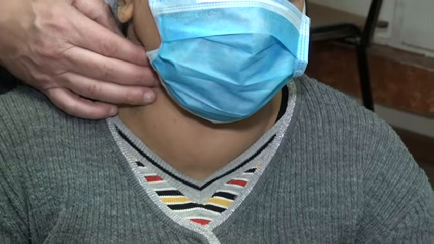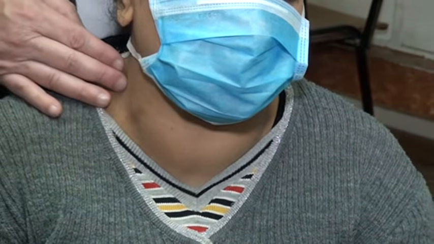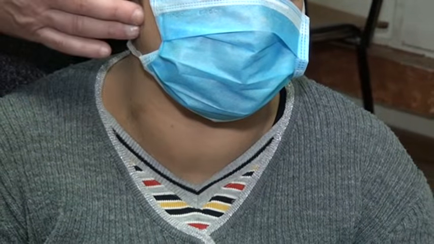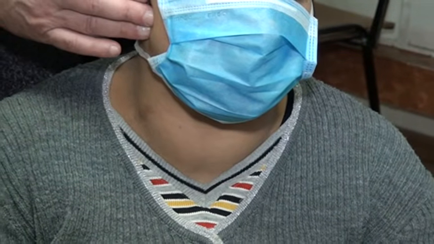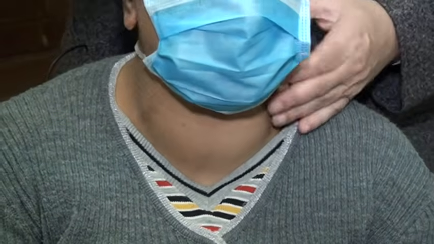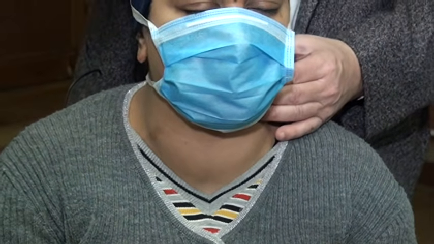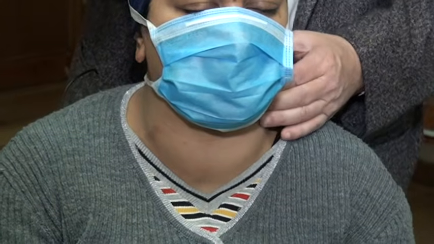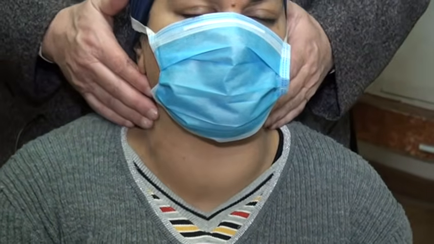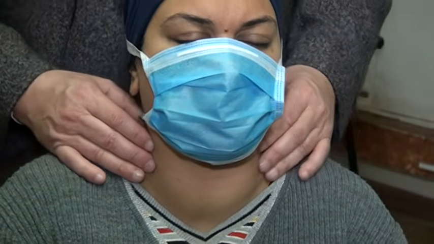If I cannot feel the pulsations here, I will try to find the pulsation posteriorly. If I cannot find the pulsations posteriorly, I will try to feel the superficial temporal artery. Repeat it on the other side. Here we can feel very well the carotid pulsations. So you examine the gland, you examine the lymph nodes, you examine for the pulsations.